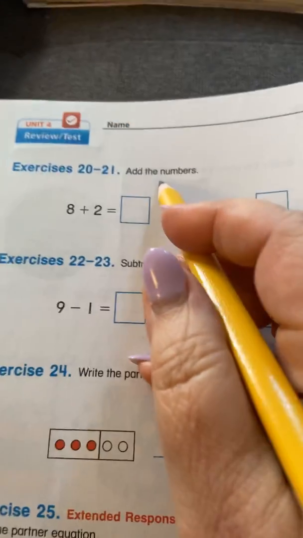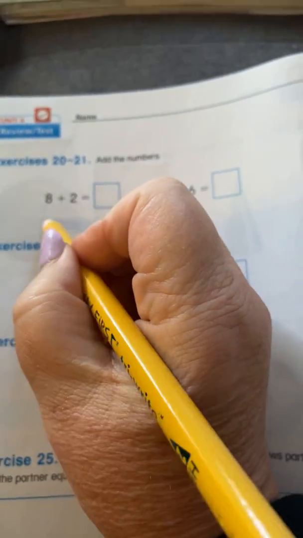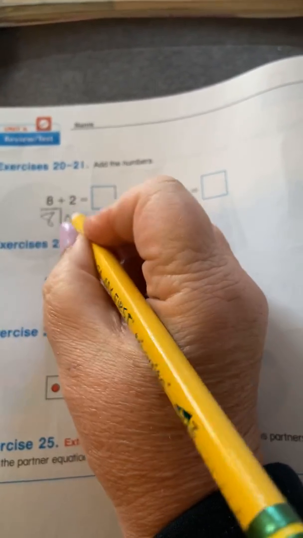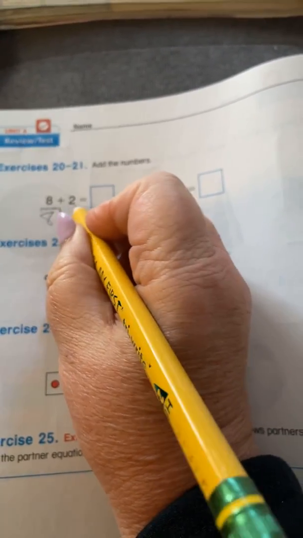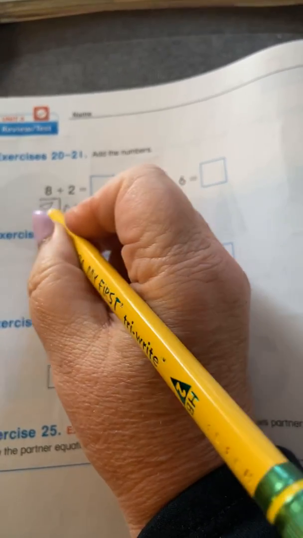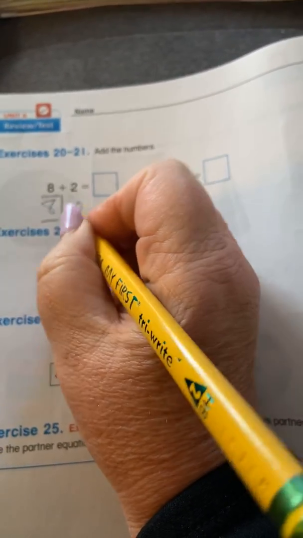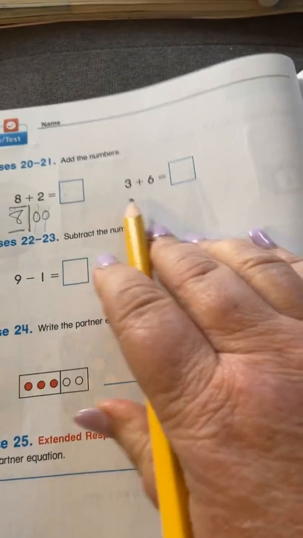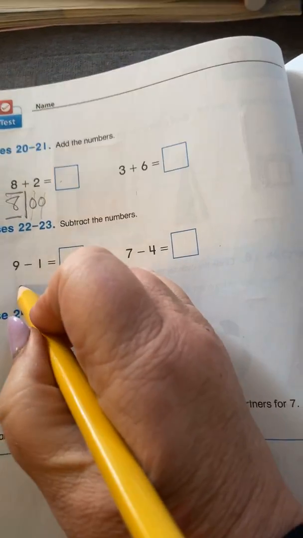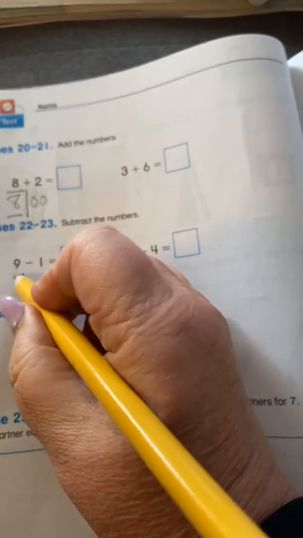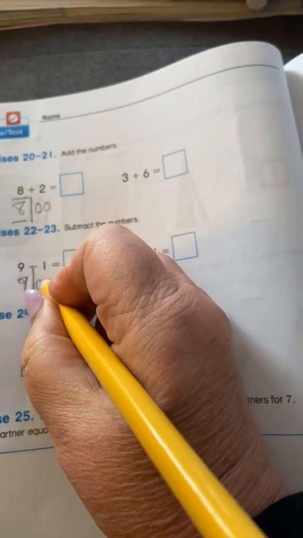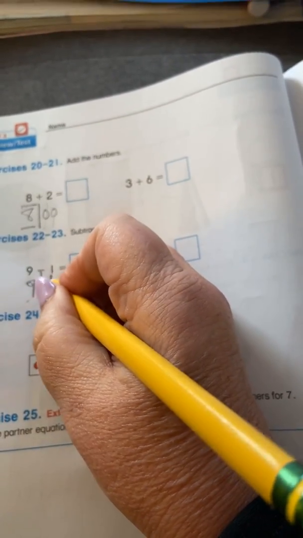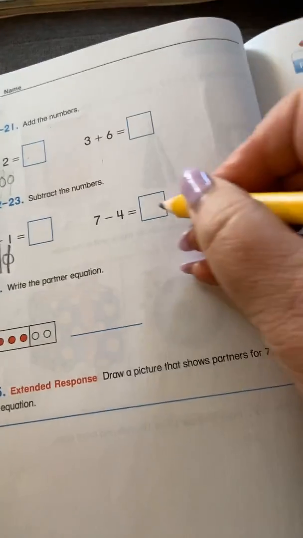So we're going to add the numbers again, starting with that greater number. And then breakaway line, show me the next number, 8 plus 2. Say 8 and count on. Write your answer there. Do the same here. Here we're going to start with that whole, breakaway line, and we're going to count down. 9, counting down, counting back. 7.